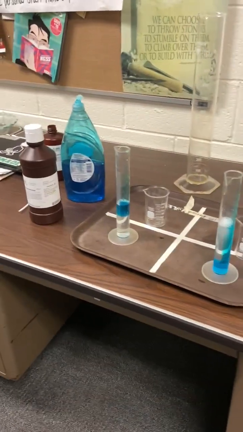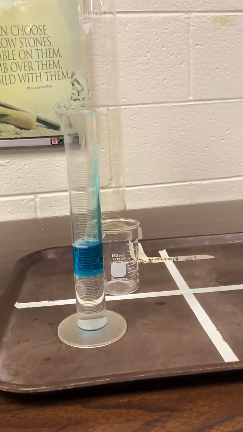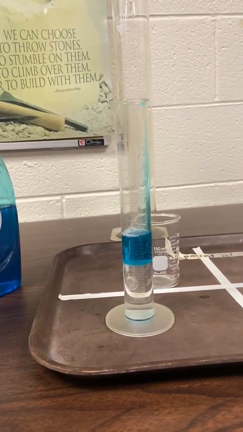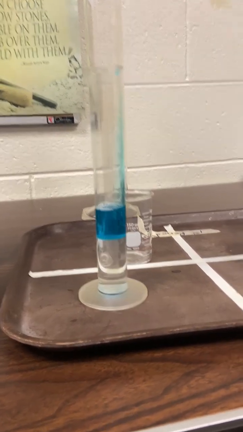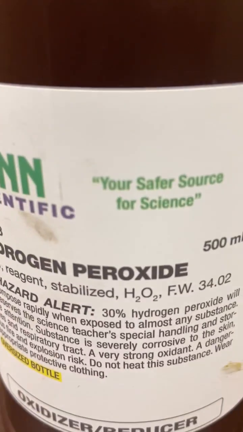All right. And then, John, what's going on, buddy, with the hydrogen peroxide? Since it's more dense than water, the soap is staying on top. So we can see this is a different property, all right? The soap is floating on top because it is not as dense as hydrogen peroxide. And that makes sense because hydrogen peroxide is H2O2.